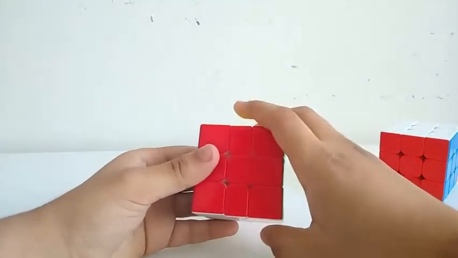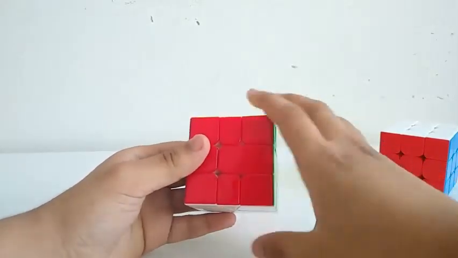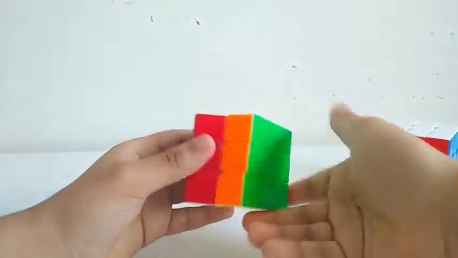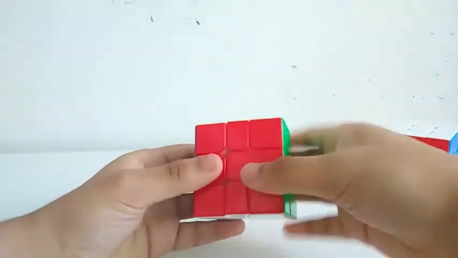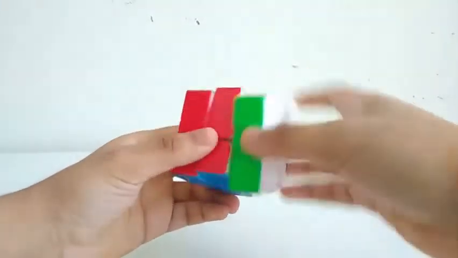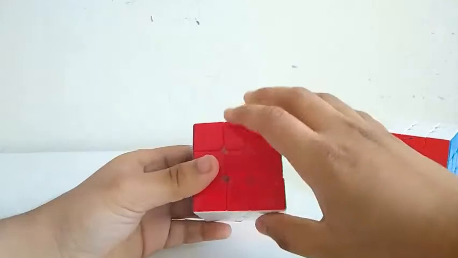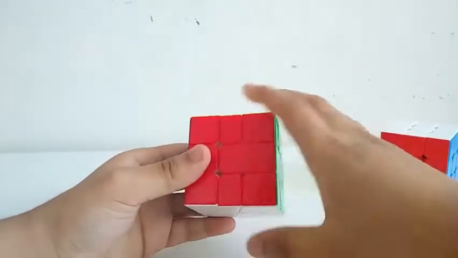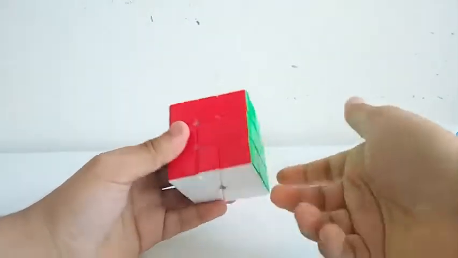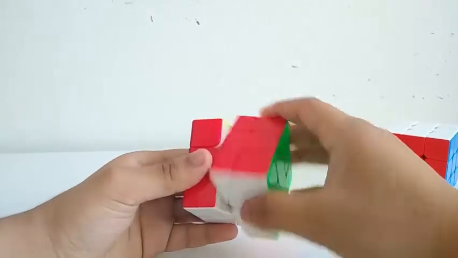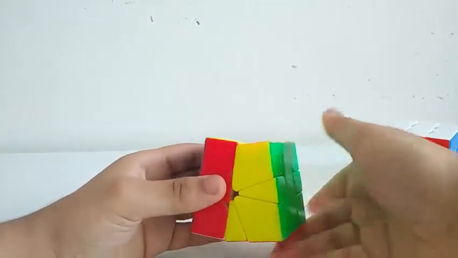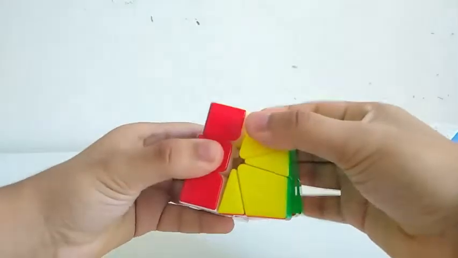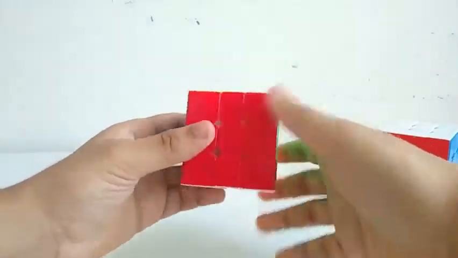Instead you have to do something called a slash, which is a 180-degree turn with the R or L layer. You can do full U and D moves. And for the slash layer, you can only move it 180 degrees or 360. If you try to move it 90 or 270, then you can't move any of the U or D layers.